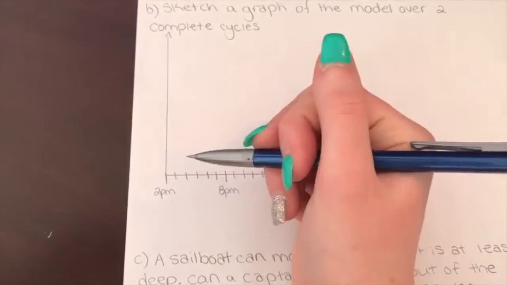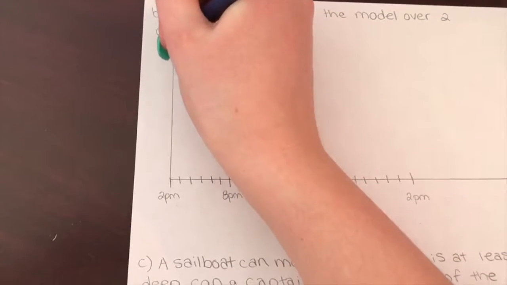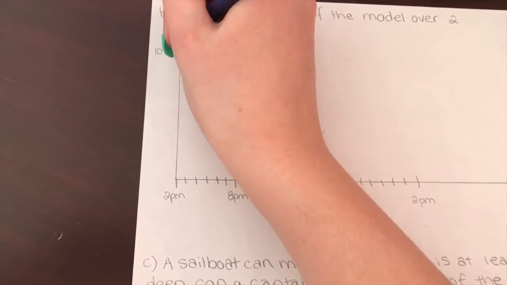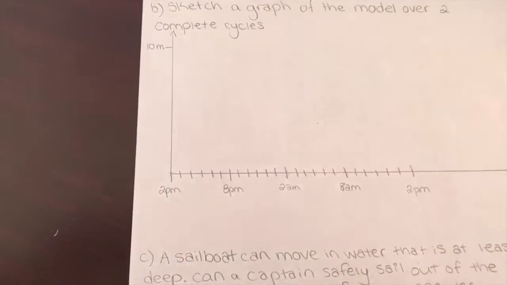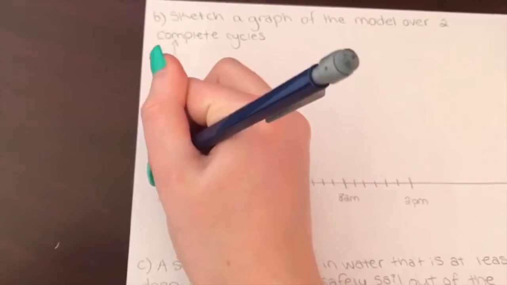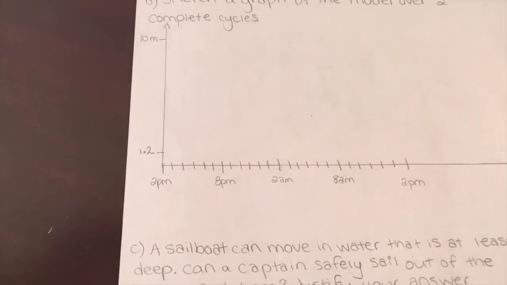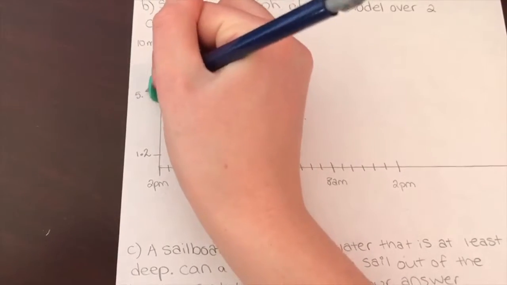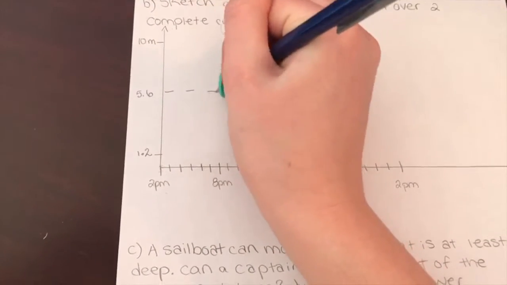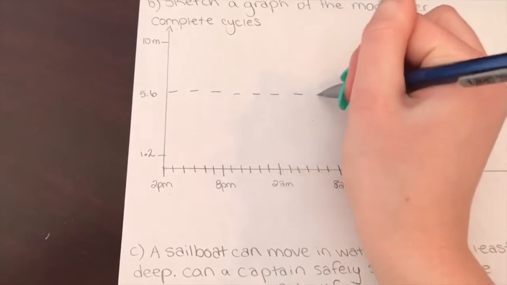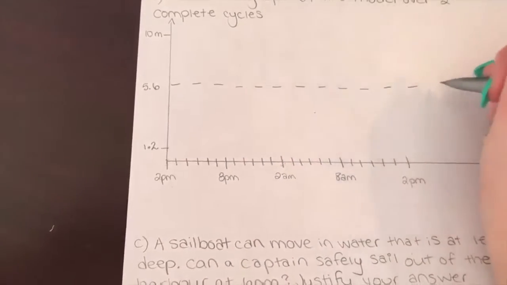Okay, so since it starts at 2 p.m. and it starts at the highest point possible, we're going to label that as 10 meters. We also need our lowest point on the grid, which is 1.2. And we know our vertical translation is 5.6, so that will be our middle line here. Now it doesn't matter if this is to scale as long as you have your key points.